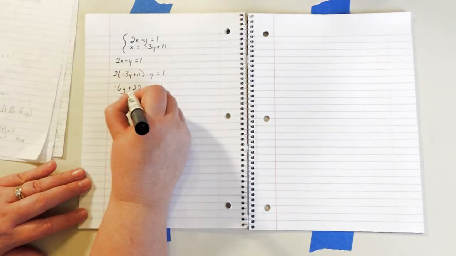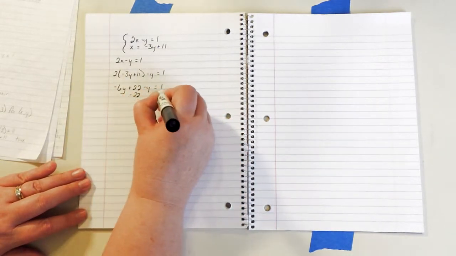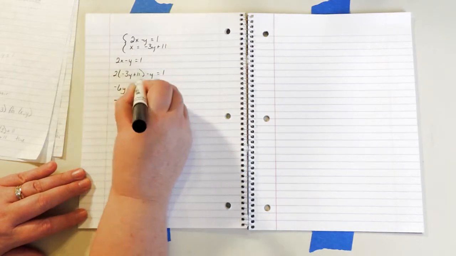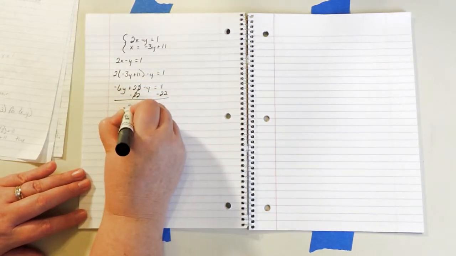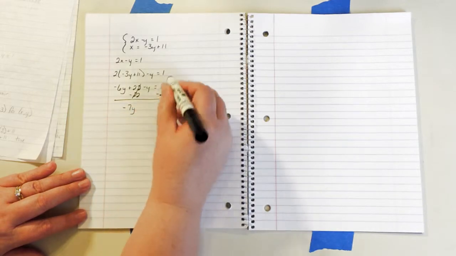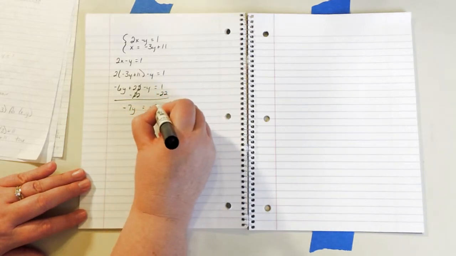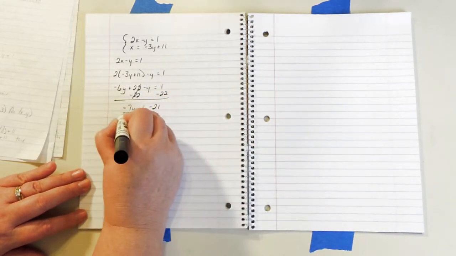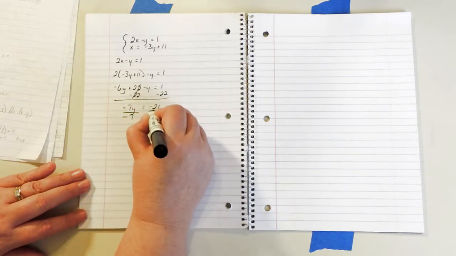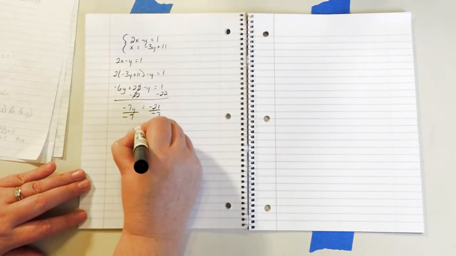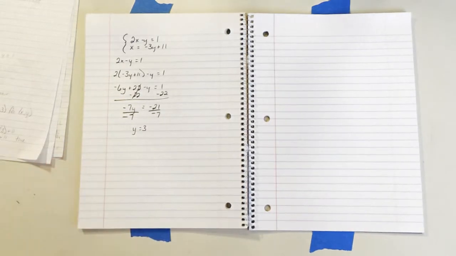Put the y's together and then get the 22 on the other side. So we have negative 7y equals negative 21. Divide both sides by negative 7, and we have y equals 3.